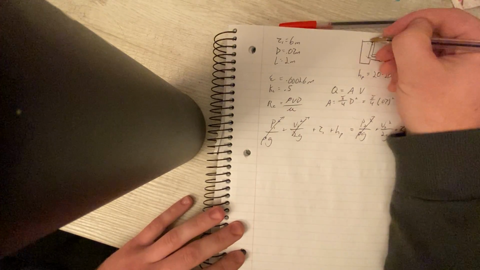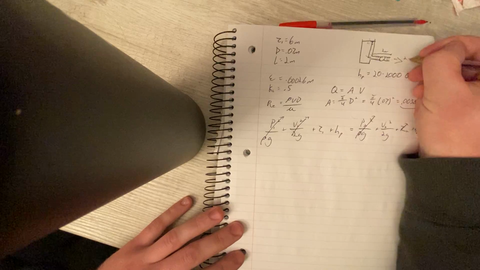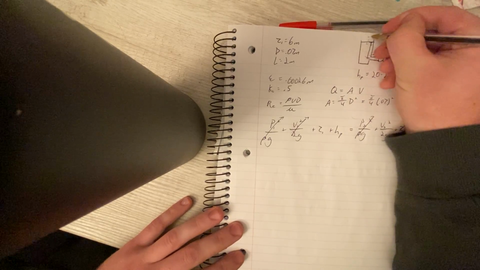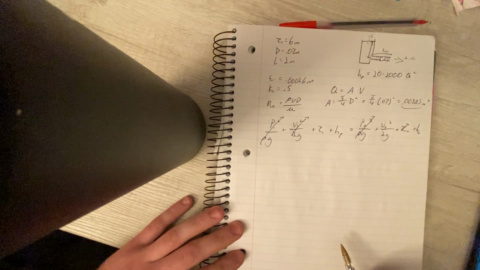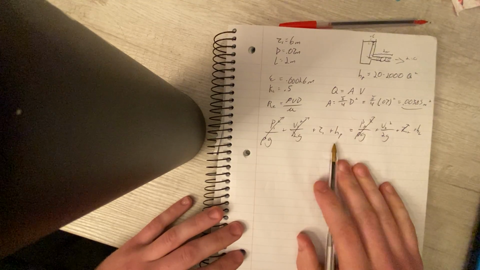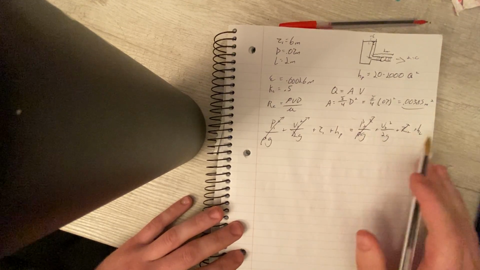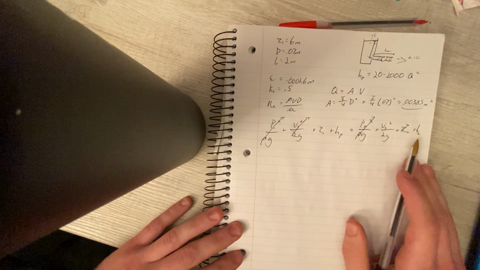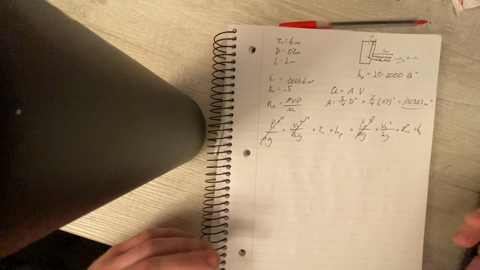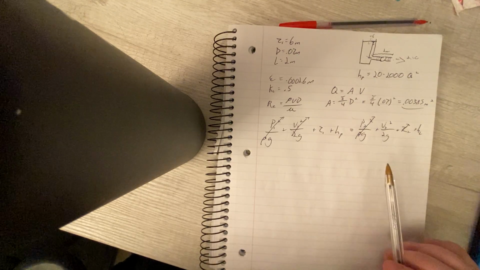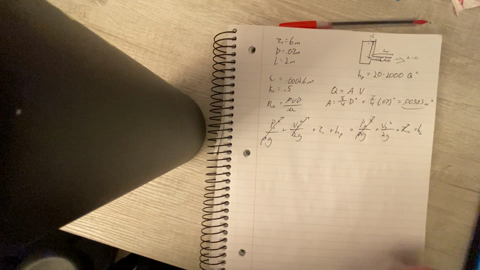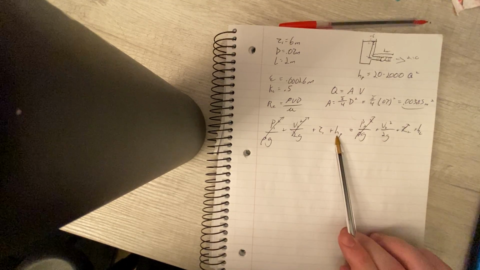So Z2 is equal to 0, and Z1 is equal to positive 6. And then we're going to have our head gain and head loss. This is from the pump, and this is from everything that slows the water down as it's moving through the system. So the next step is going to be to find out the head gain and head loss equations.